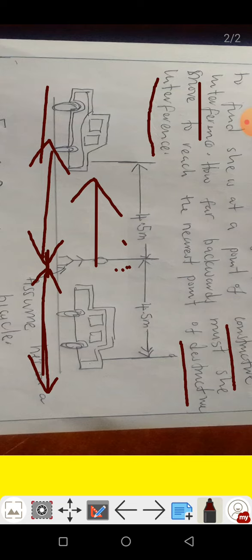This is how we are supposed to understand the question.